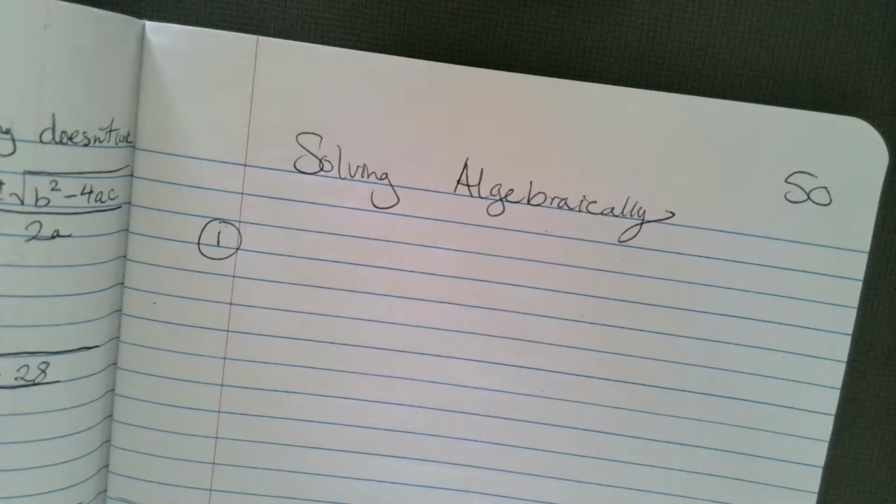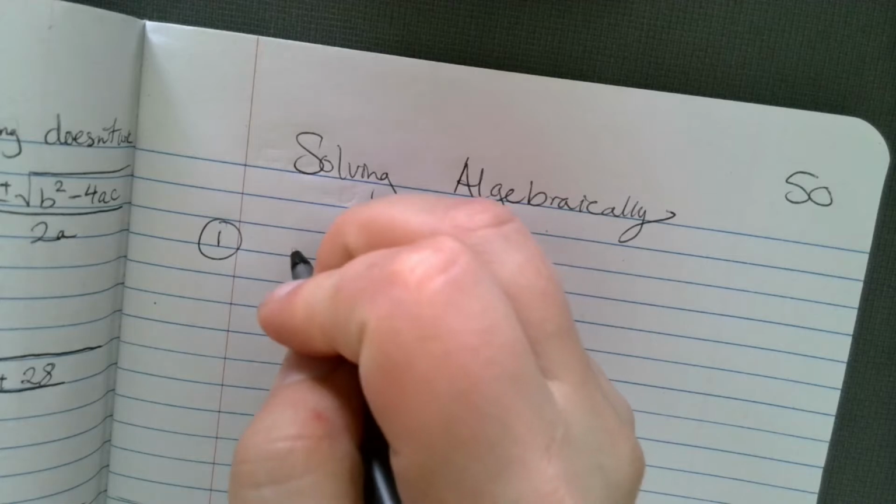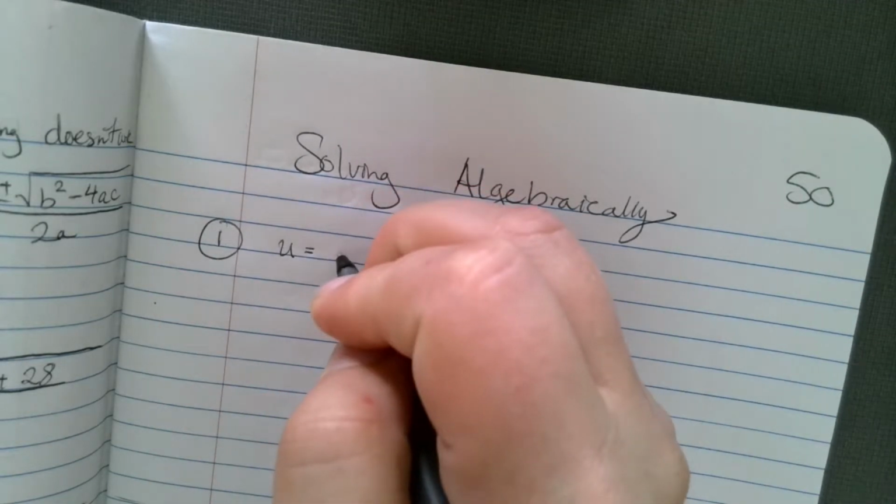There we go. So we really just want to be able to solve or rearrange equations for whatever variable we need.